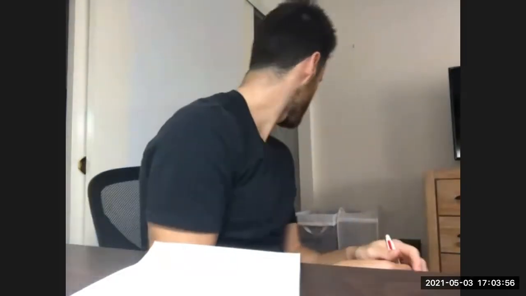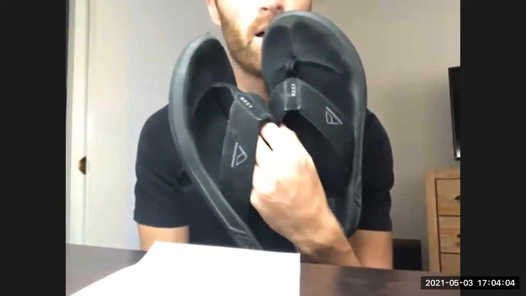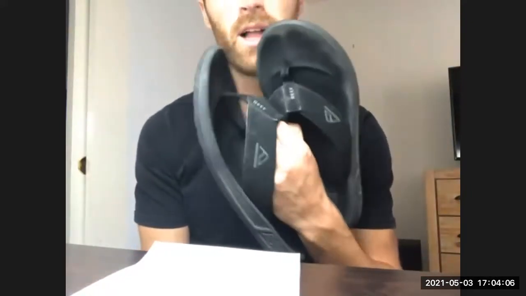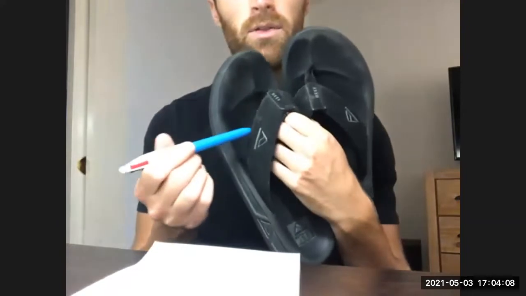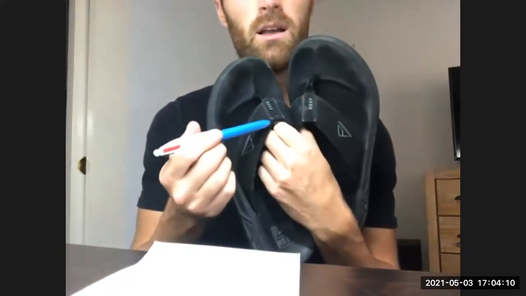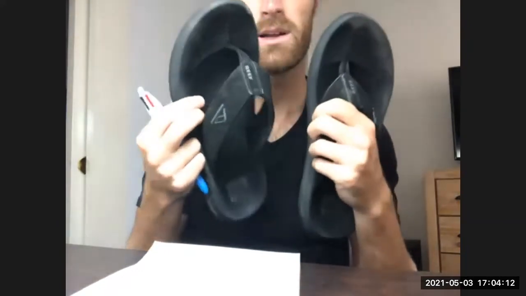You can think of it as 23 pairs of shoes. The only shoes I have here are my flip-flops, but notice how it's the same flip-flop, they're both these Reef flip-flops, but slightly different.